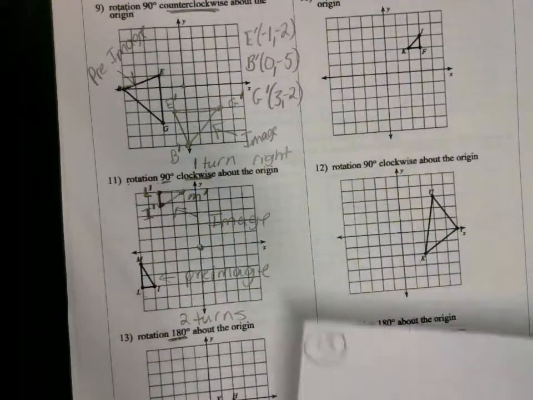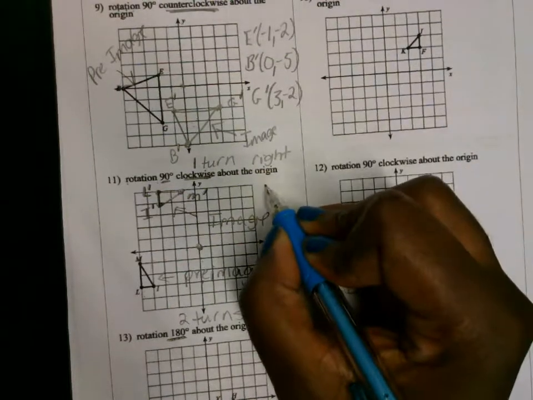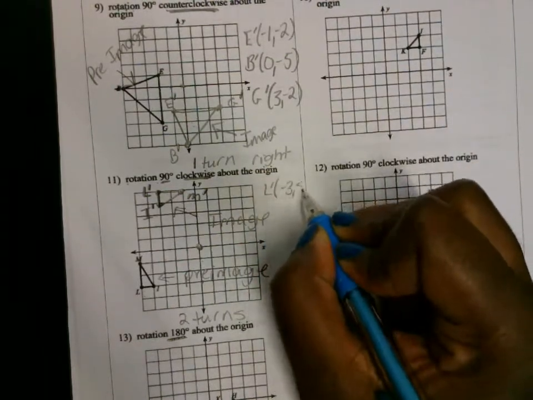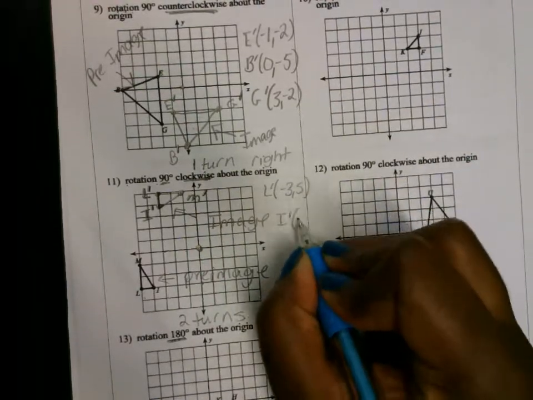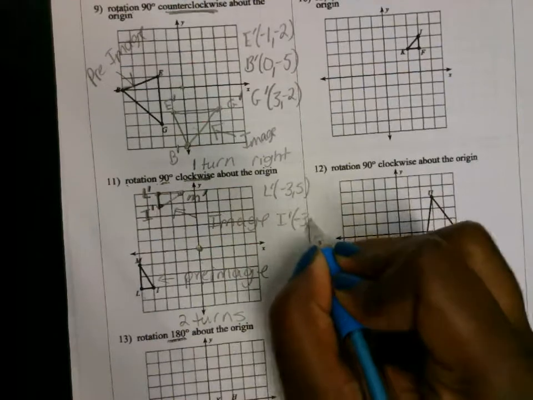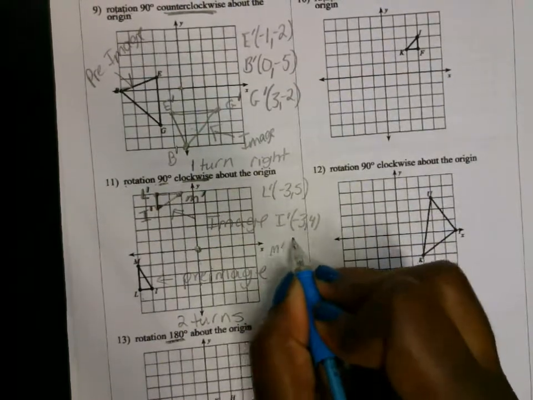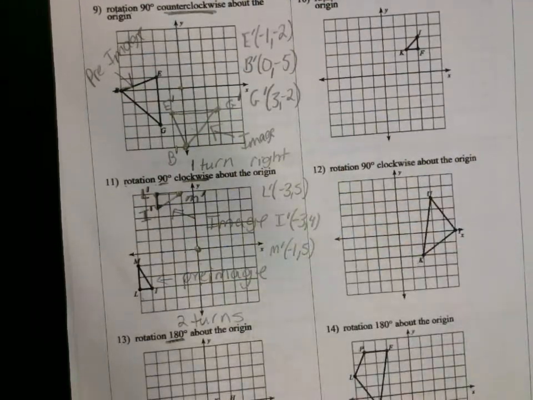All right, so I'm going to use another note card. Oh, I forgot to write my ordered pairs down here. L prime is -3, 5. I prime is -3, 4. And M prime is -1, 5. Don't forget to write those down, okay?